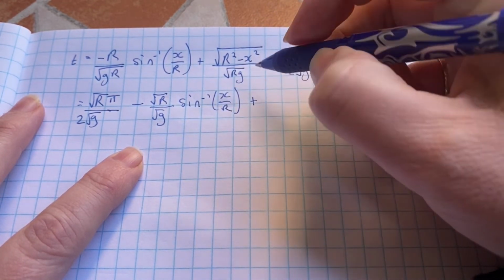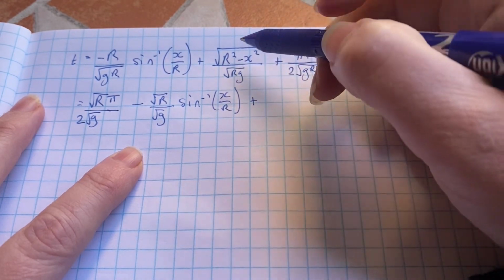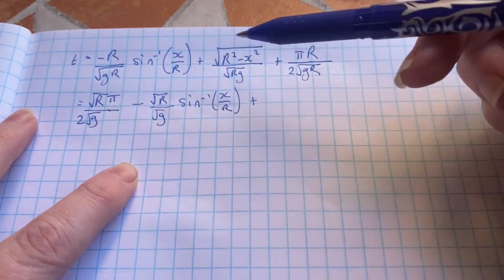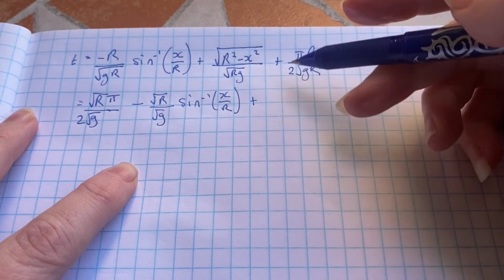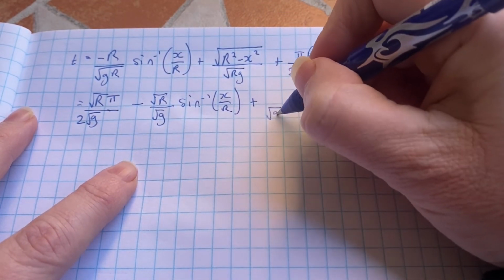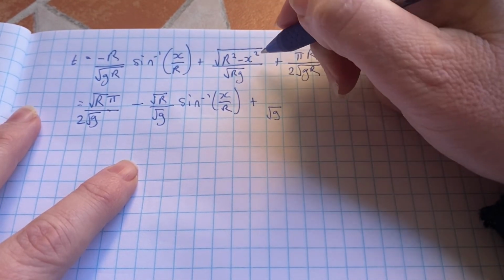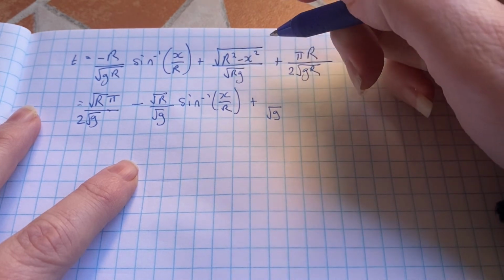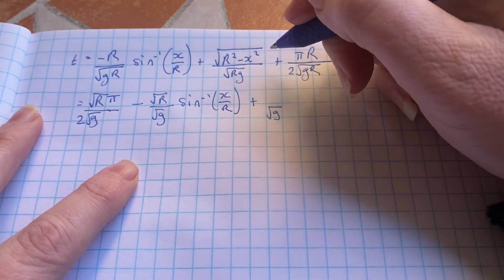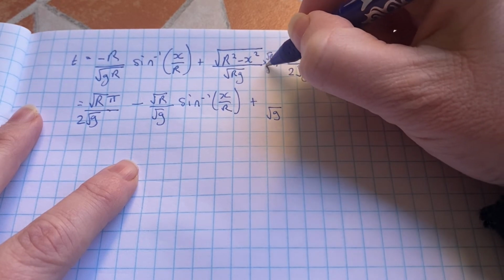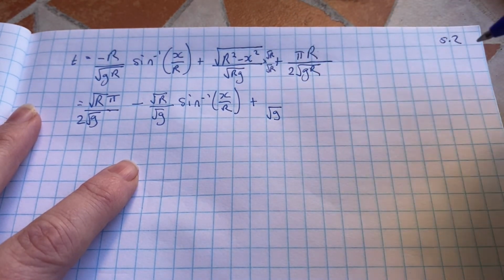Plus, look, I'm actually going to see how I've got the root r and the root g on each of those. I'd quite like to have that here as well. So let's put the root g out. To get rid of that root r from the denominator a little bit, let's times that by root r on root r.